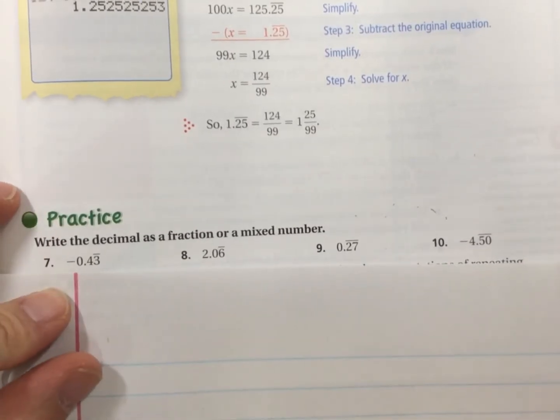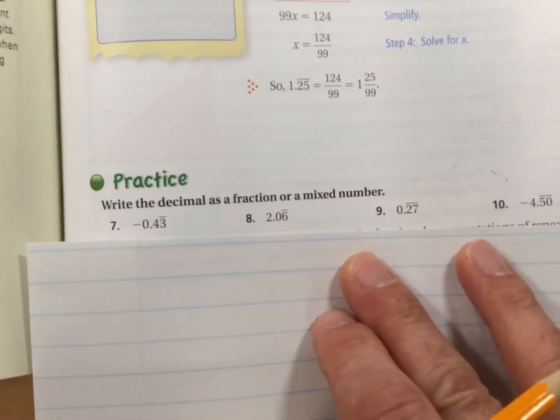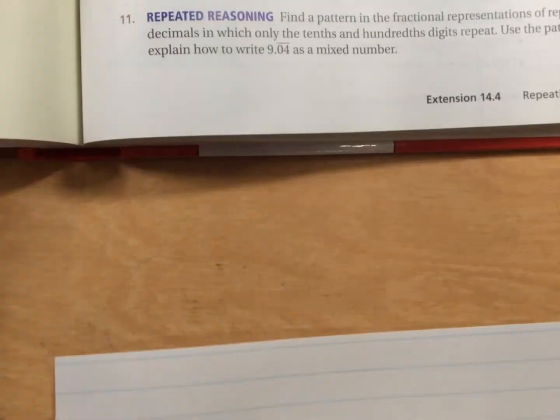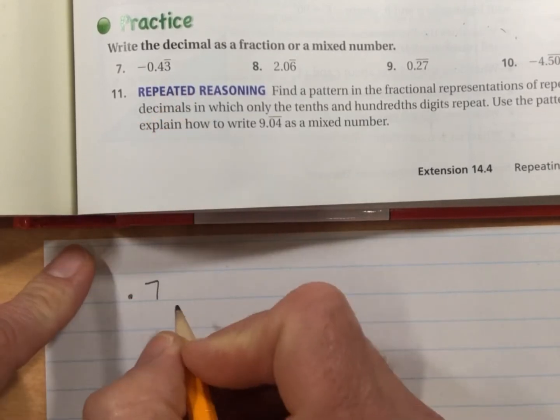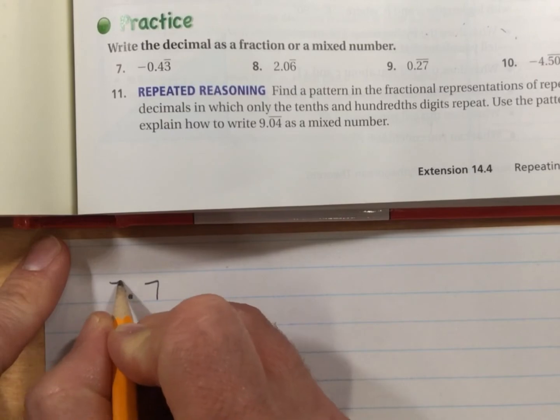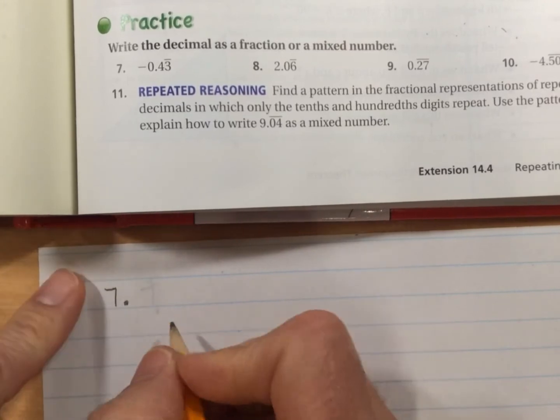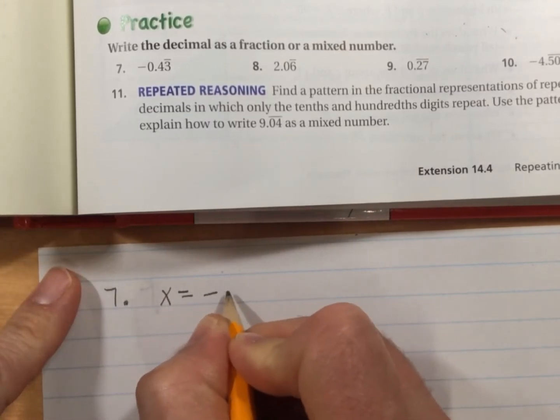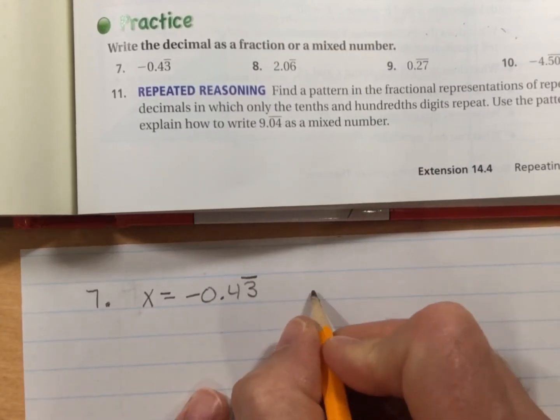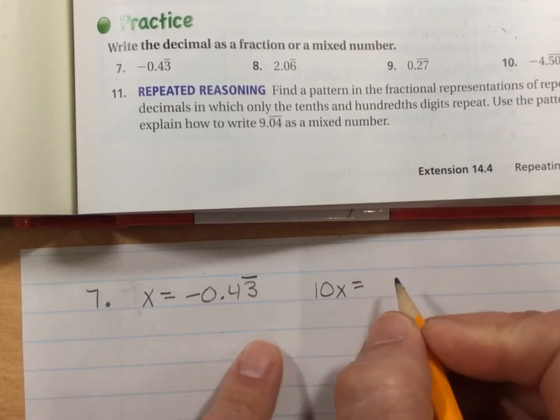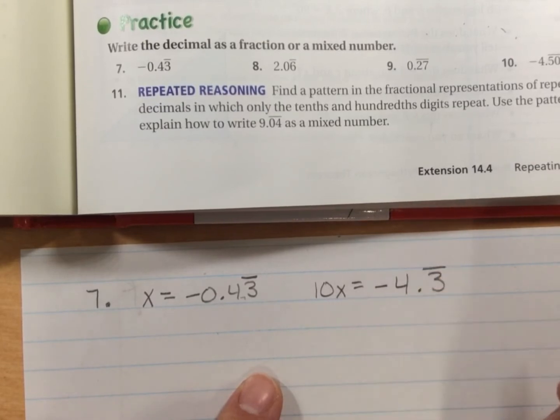Now we have to work these out. So, let's move this up here. Number 7. 1 digit repeating. Oh, that's funny, I put the 7 on the wrong side. x equals negative 0.43 with the 3 repeating. One digit repeating, so I'm multiplying by 10. I get 10x equals, that moves that decimal only one spot, so negative 4.3 repeating.